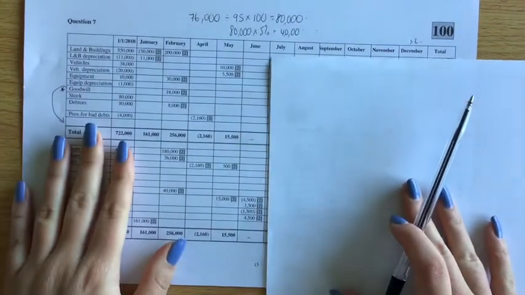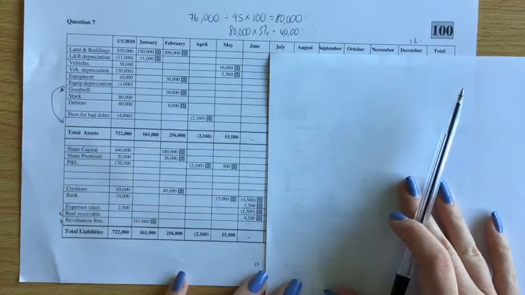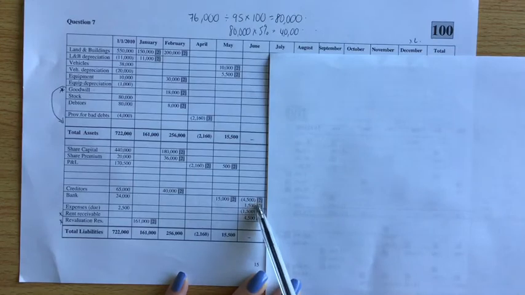And so I'll just go over to the tab now and show you how it works. So you can see here in this question that they've put in the 2 figures for bank. I'm telling you just to put in one figure of the €3,000 and as a minus.